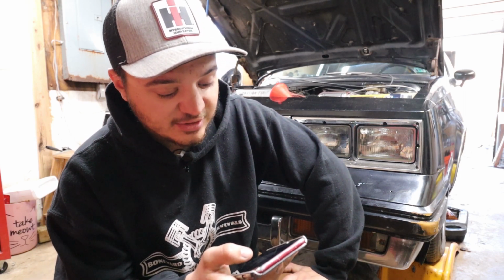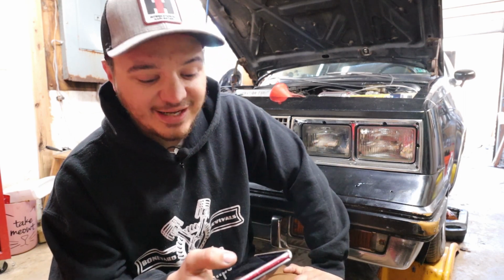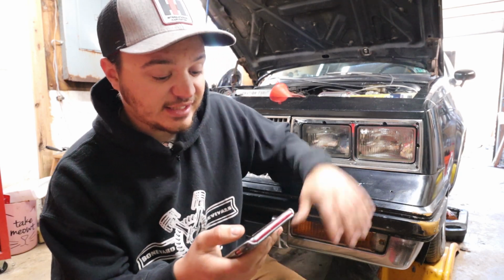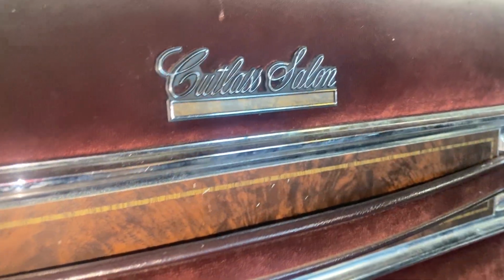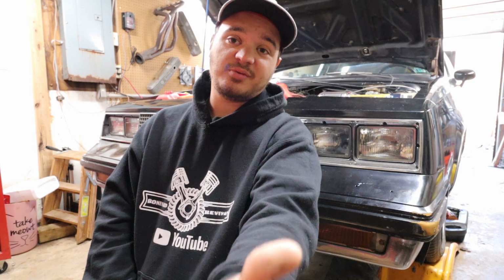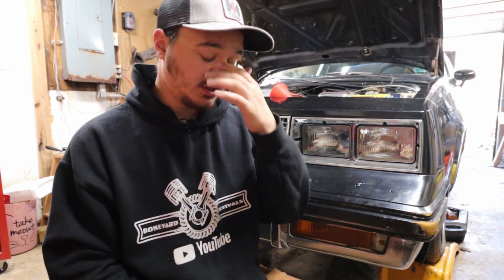The next code I want to go over is Y78. The Y78 code identifies this car as a Cutlass Salon. Now, there are so many different ones, and honestly, I'd be lying if I said I knew the difference between every single one. Obviously, they have different models: the Cutlass Salon, the Cutlass Brougham, the 442, the Hurst option.